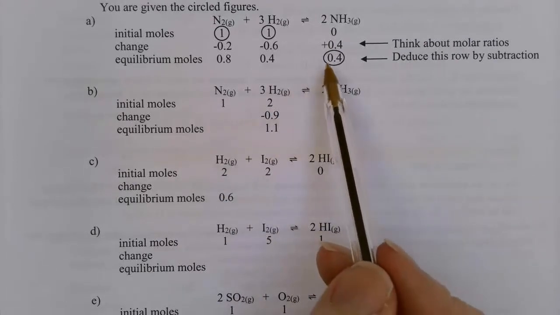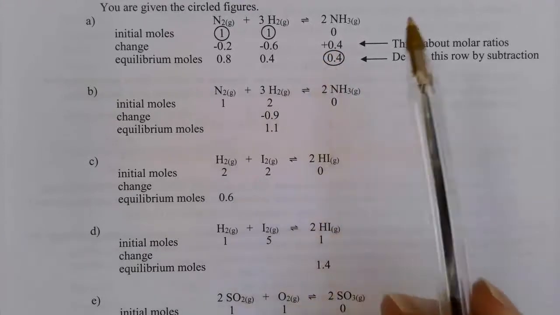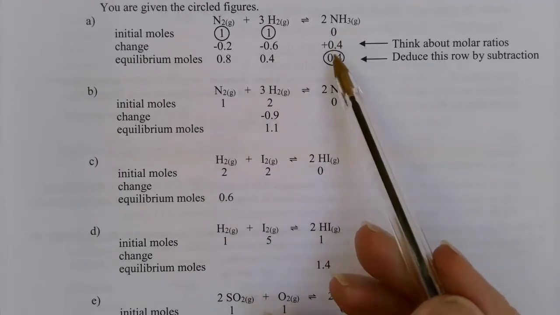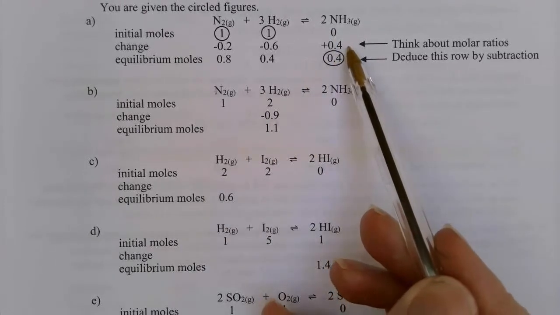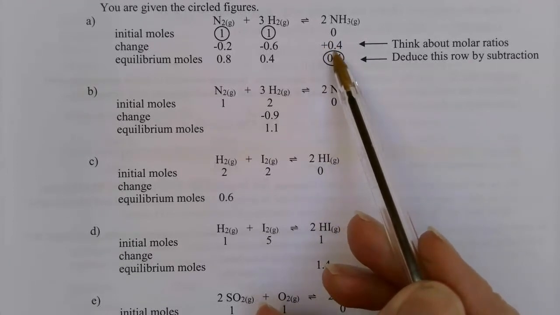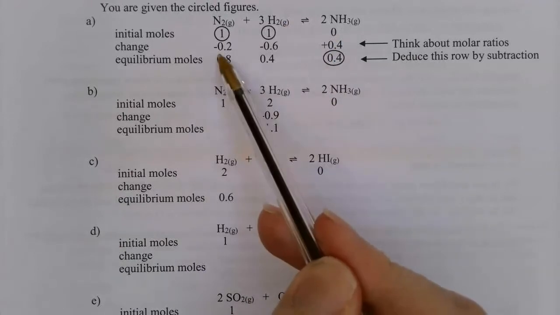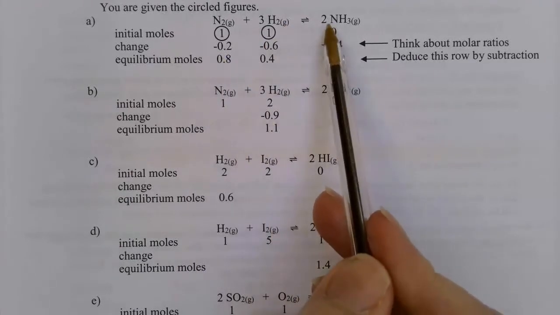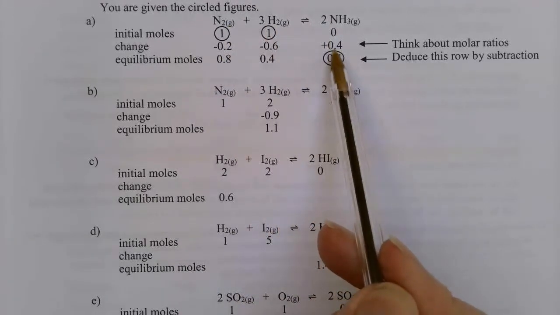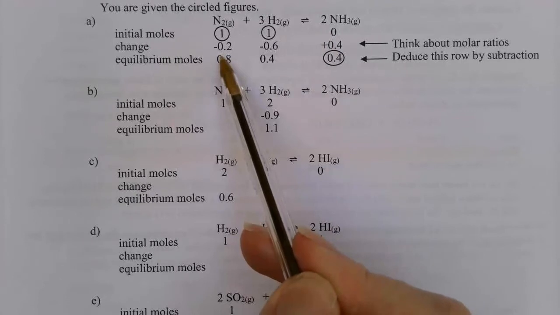We know once equilibrium has been reached we have 0.4 of a mole of ammonia. So the change between the initial and equilibrium is plus 0.4. Well, if this has gained by 0.4 of a mole, the nitrogen must have gone down by 0.2 because the molar ratio is 2 to 1. So if I've gained 0.4 on this side, I must have lost 0.2 on this side.